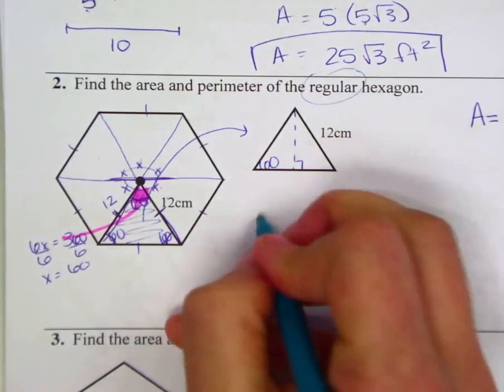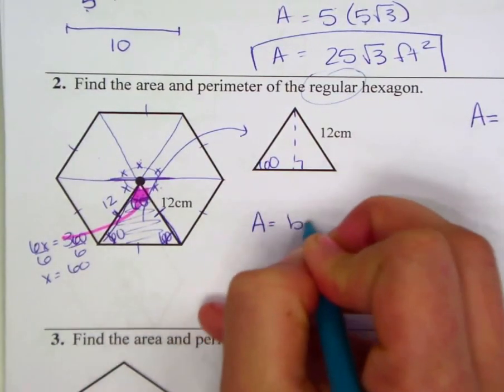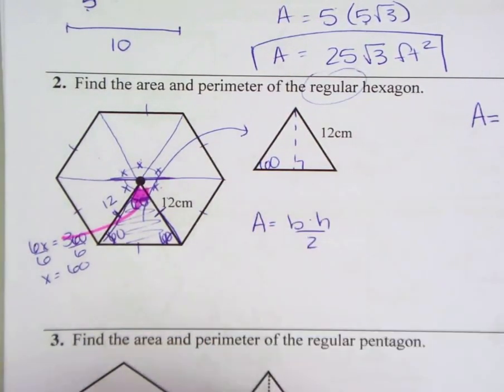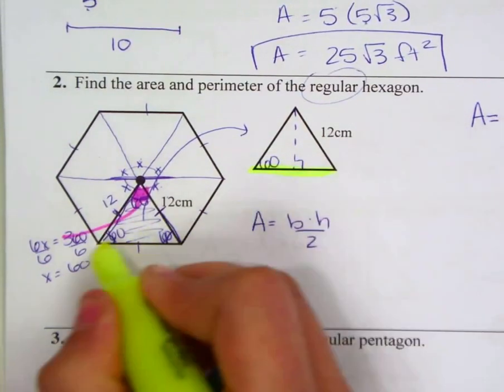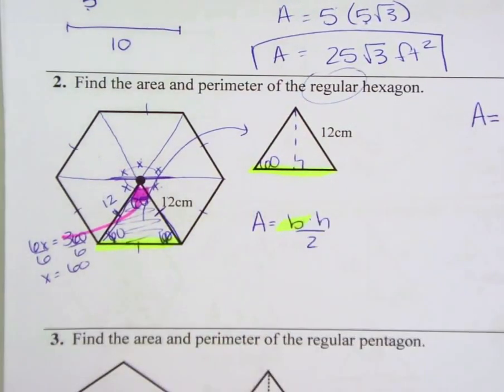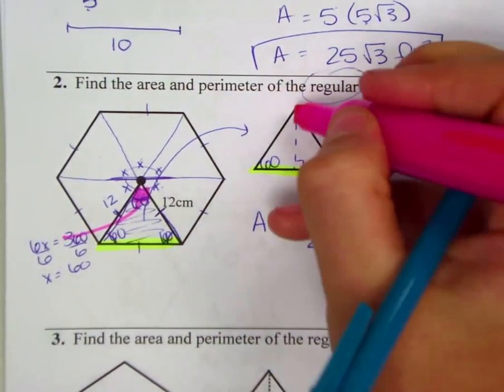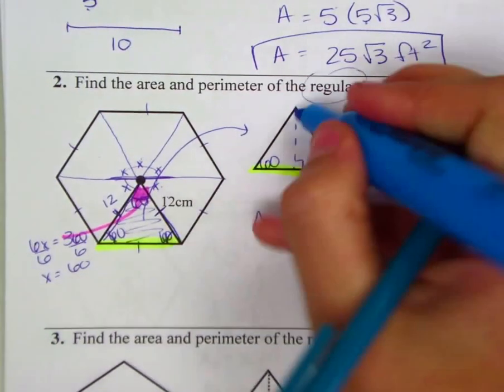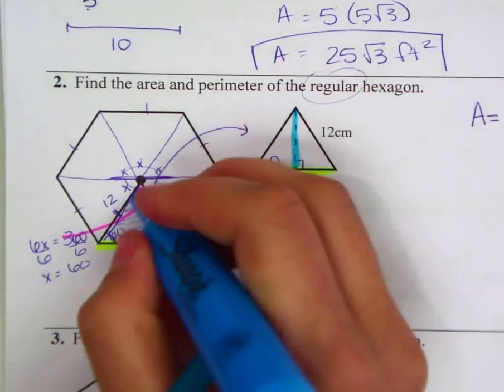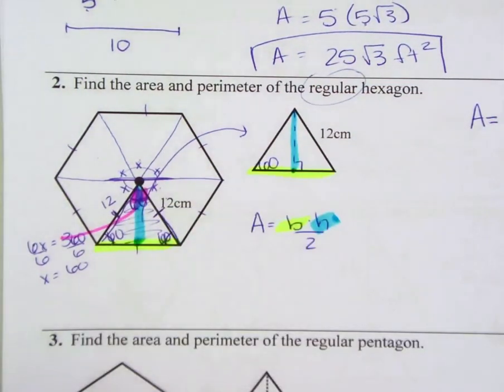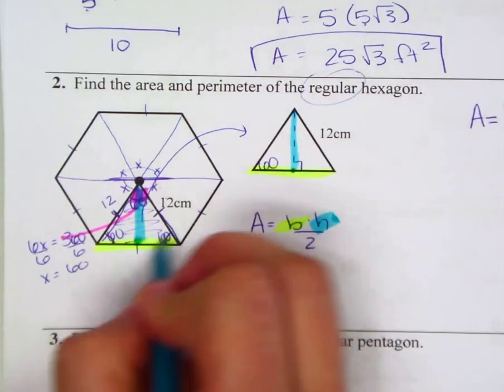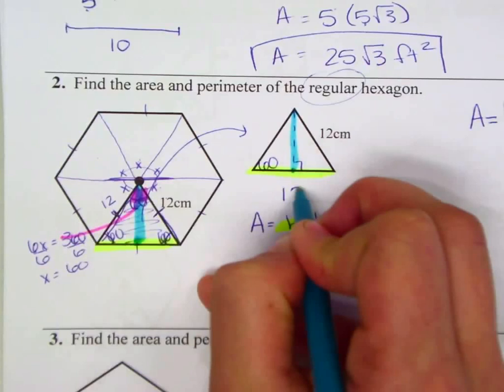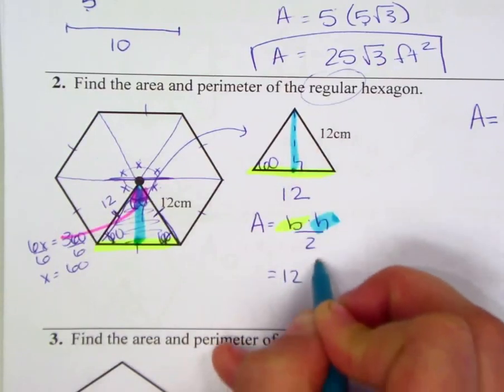So in order to find the area of a triangle, it's base times height divided by 2. This is our base, right? Oops, wrong color. This is our height, which is actually right there. And then we'll divide it by 2. So we found out that this is an equilateral triangle, so this is also 12. I'm going to go ahead and substitute that in now.